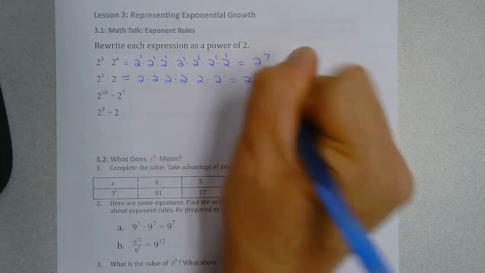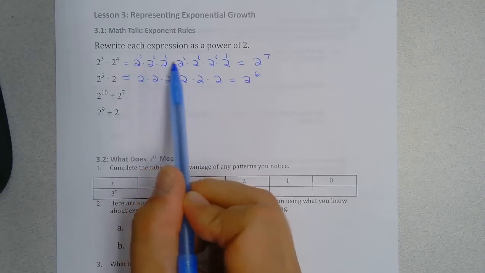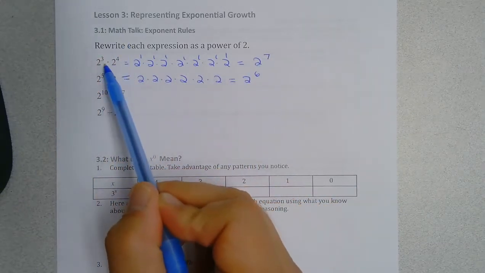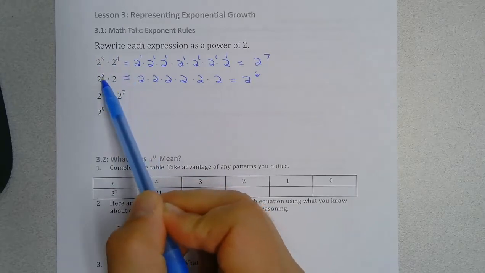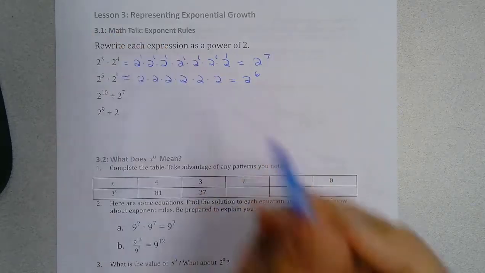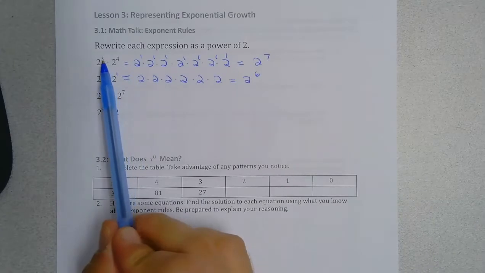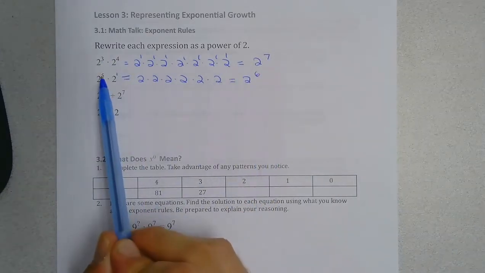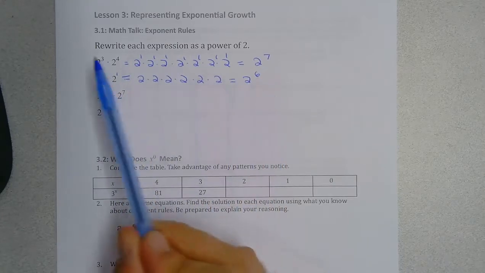Now, what you might wonder is, did we really need to expand that to write it in that manner? Is there a relationship between the 3 and the 4, and the 5 and the 1? This would be 2 to the first power, even though you're not seeing it. And you might notice that in the exponent, 3 plus 4 is 7, and here 5 plus 1 is 6.